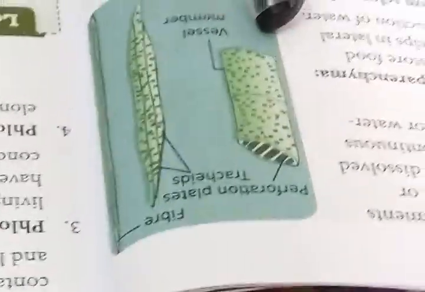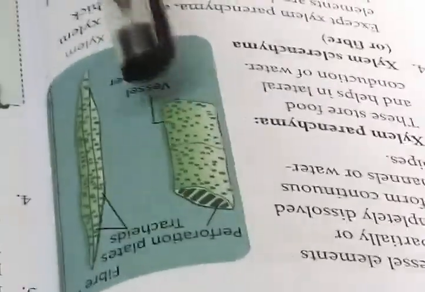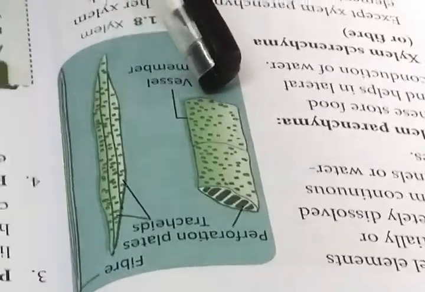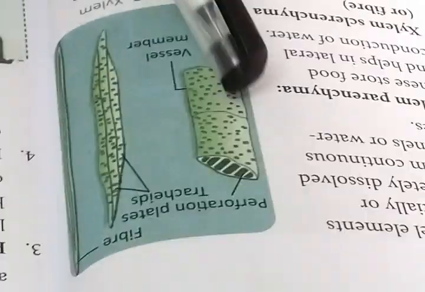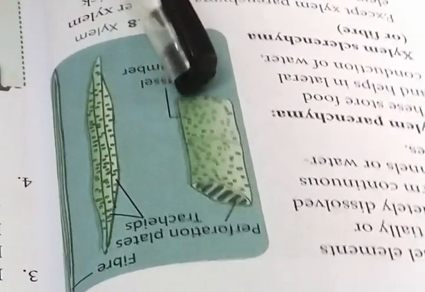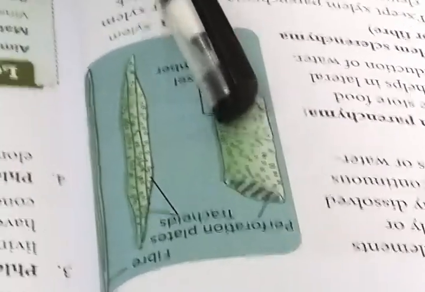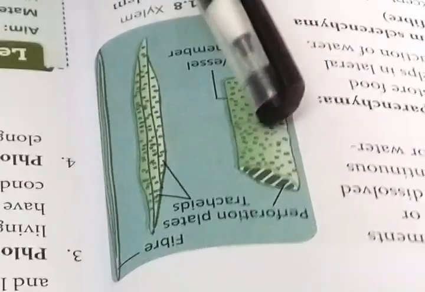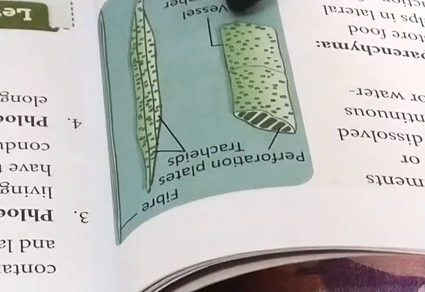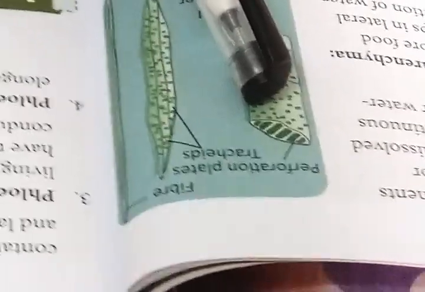Next one, vessels or trachea. Look at the picture. Trachea are thin tube-like cells with thin cell walls, and each cell is arranged one by one. The transverse cell wall totally dissolves between the cells. This helps to pass water molecules and minerals from one cell to another.